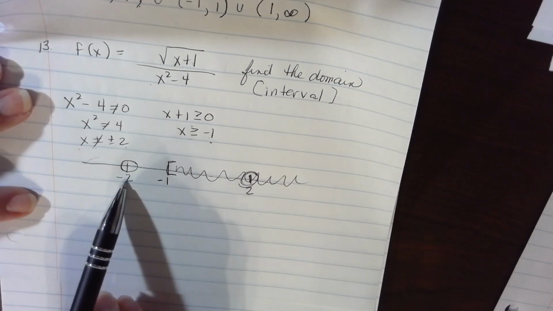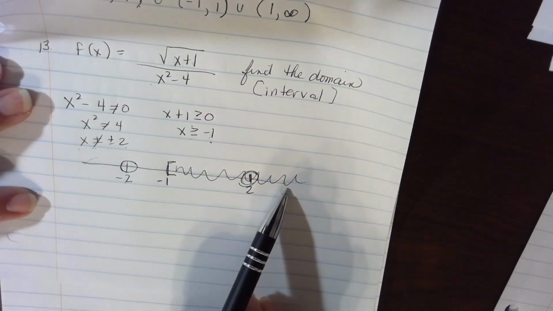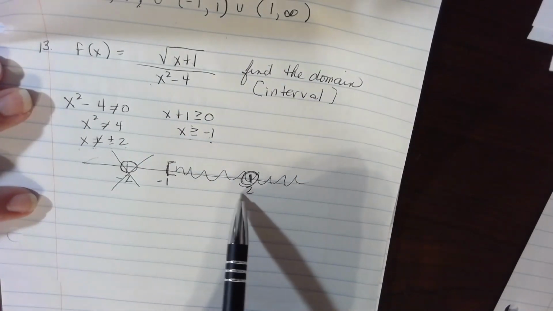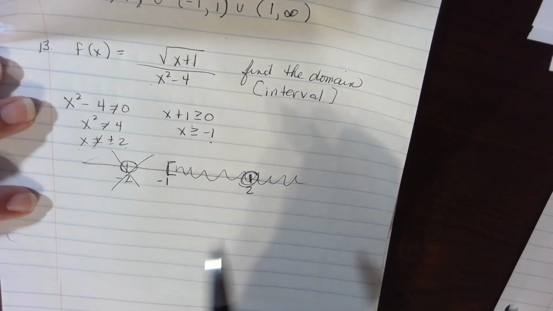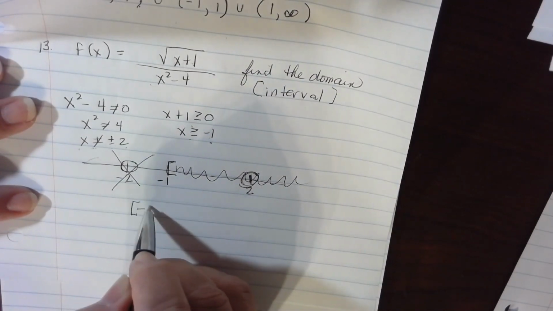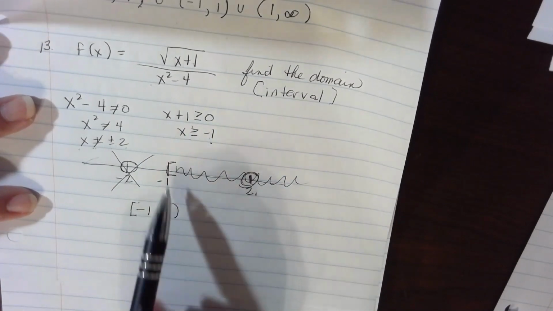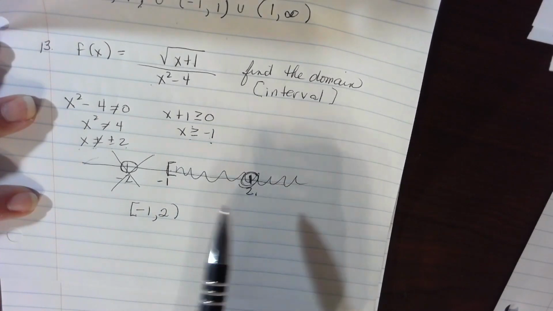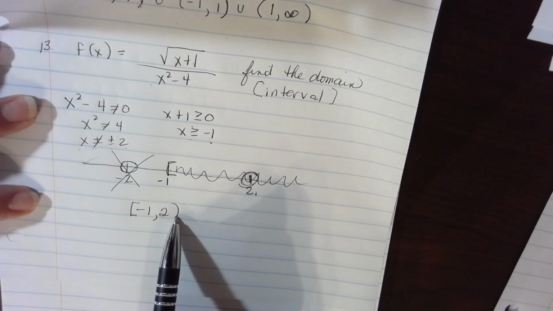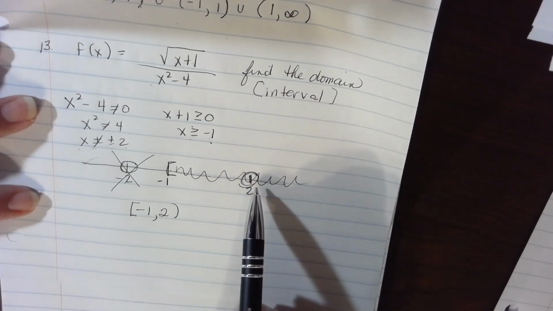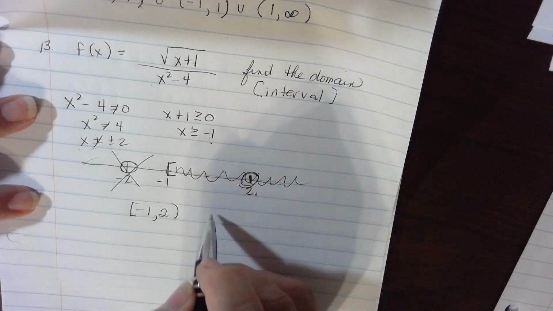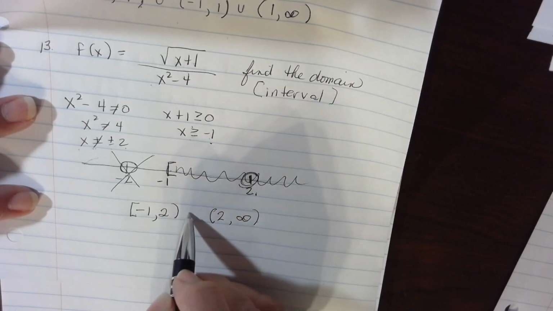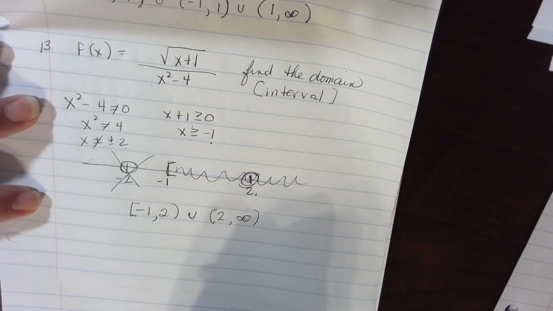So this -2 is not in that group, so we don't have to worry about it. But we do have to worry about leaving this 2 out. So we have to go from -1 to 2, a bracket on the -1 because it can be equal to, a parenthesis on the 2 because it cannot be equal to, and then you got to go from 2 to positive infinity. Remember, we always use parenthesis with infinity, and then you put a little union symbol in the middle of them.